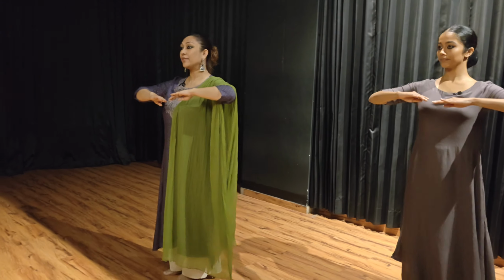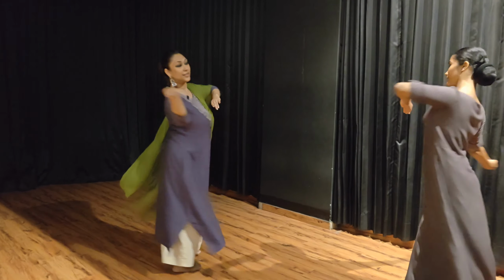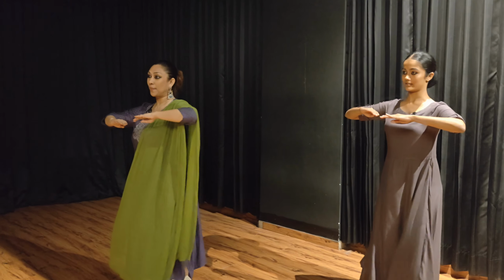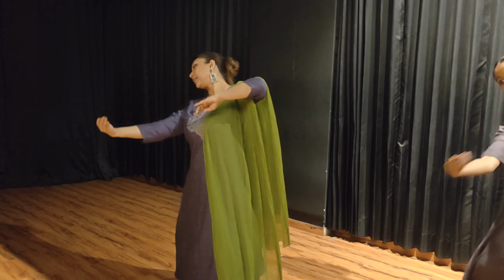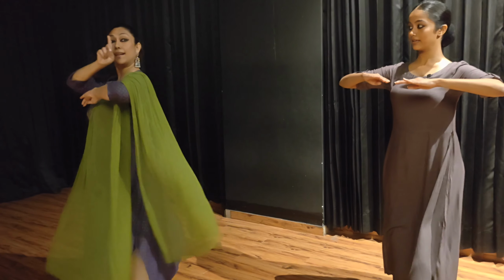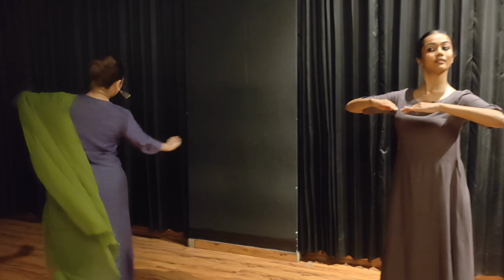So for instance, we go tigdha. So we just use it in the circular form. Yes. 1 2 3 and tigdha dig dig thei. Nose line over there. Second tigdha dig dig thei.